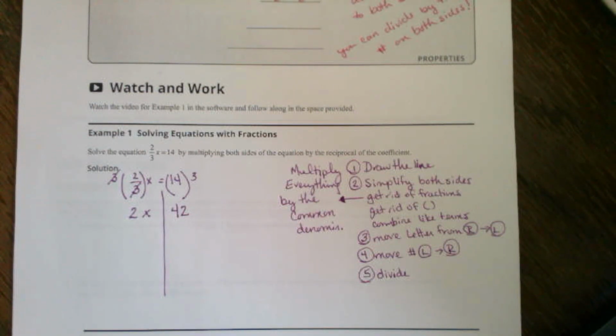Now we don't have any more fractions. And isn't that just a beautiful thing? No more fractions. That's what happens when you multiply everything by a common denominator. It automatically eliminates all your fractions. It doesn't matter how many fractions you started out with, you will eliminate all your fractions.